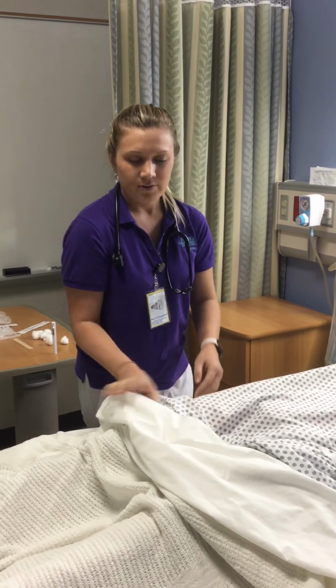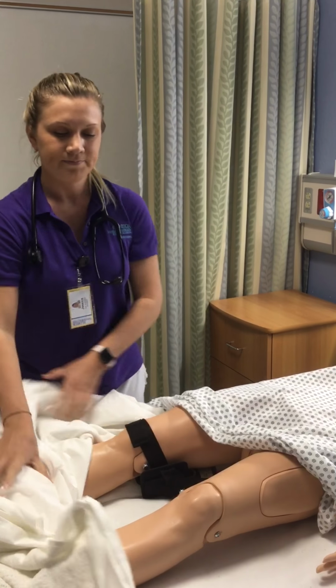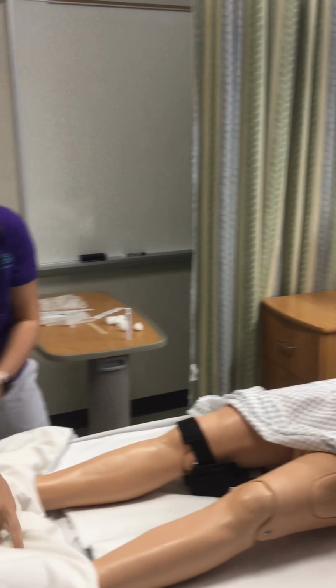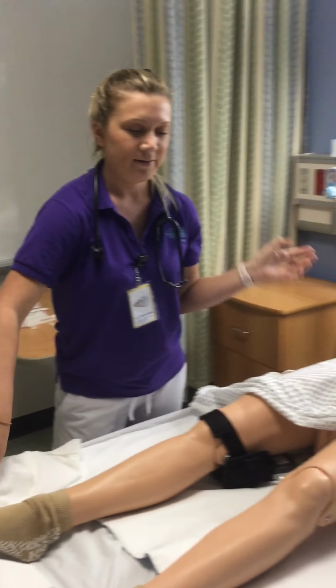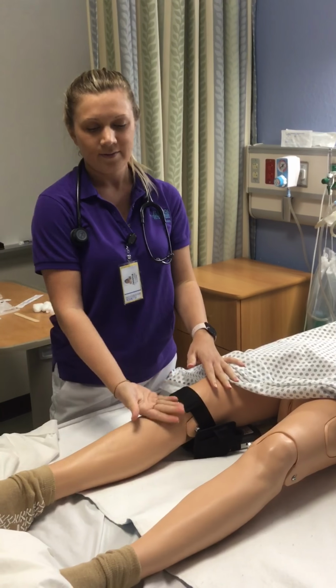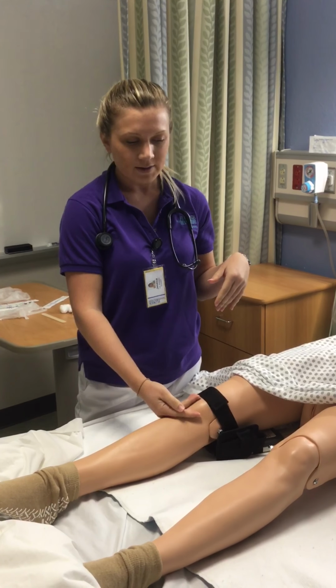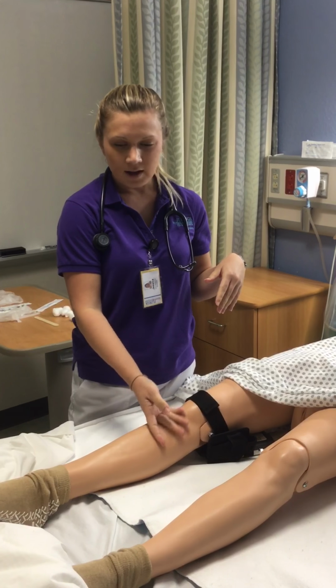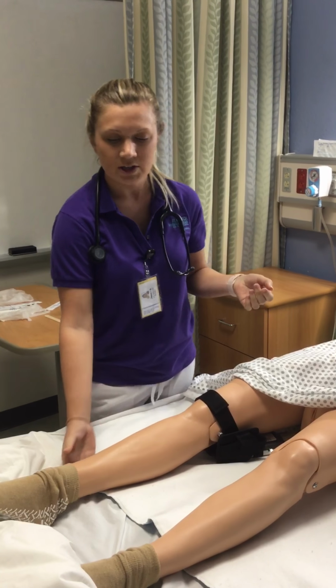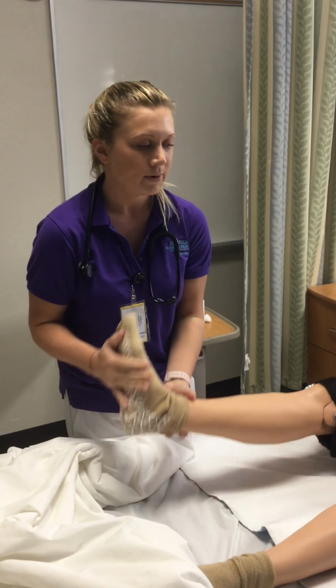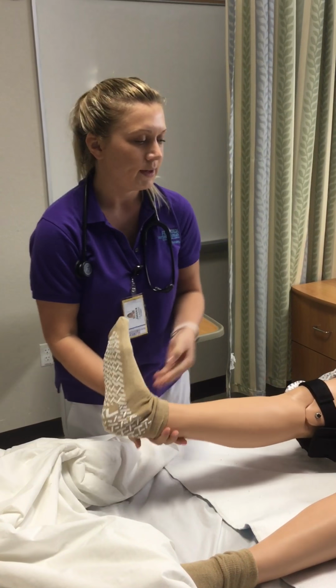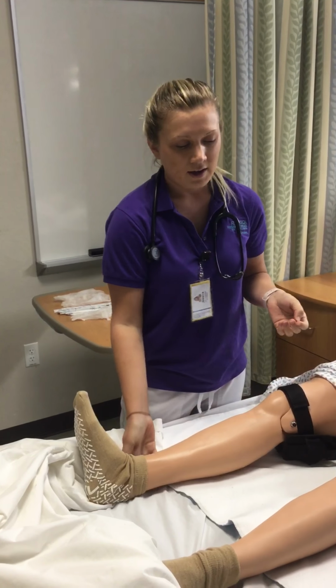Moving on to the lower extremities. Pull this down. First, I would check the skin, feel with the back of my hand for moisture, temperature, color. I would then check for range of motion, so they should be able to flex their foot, push against my hand, lift their leg if they can do that.